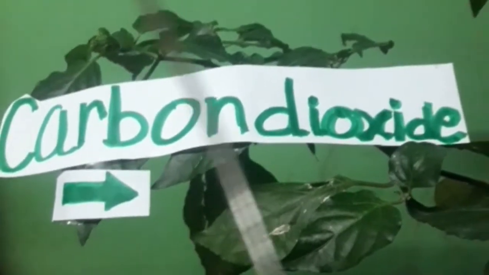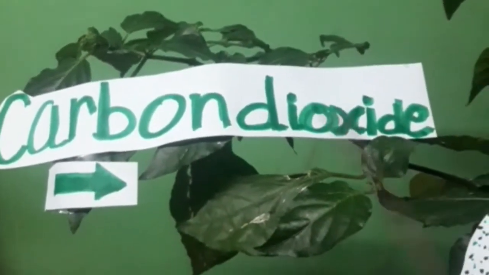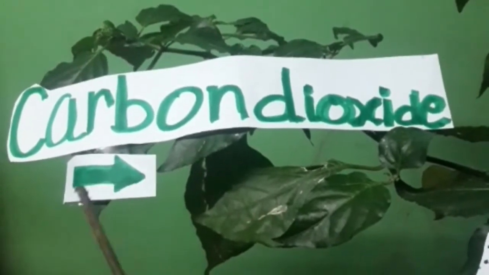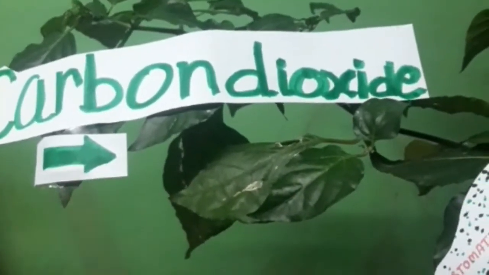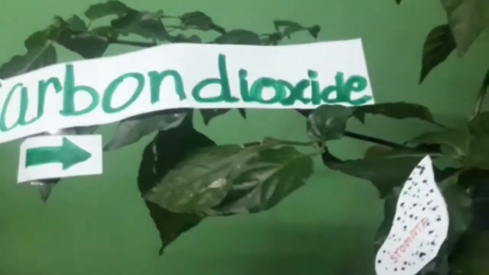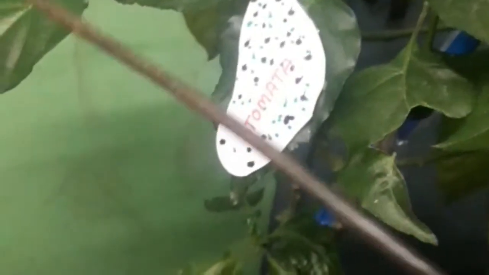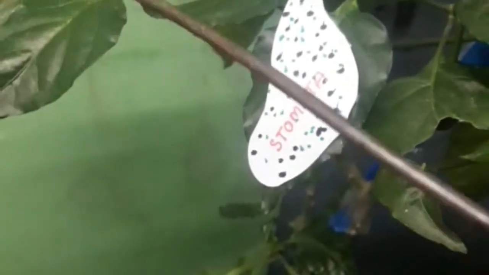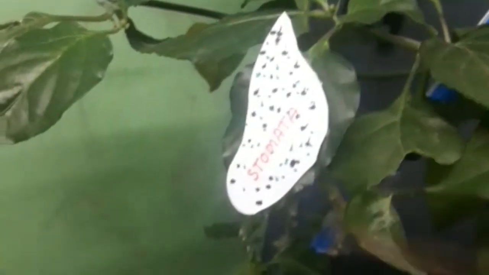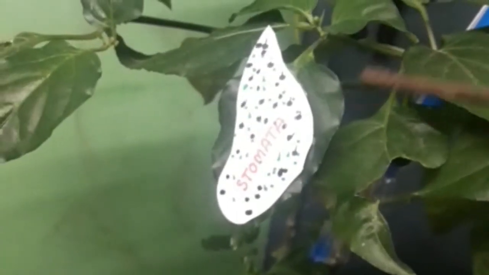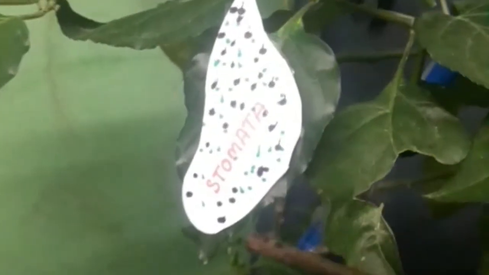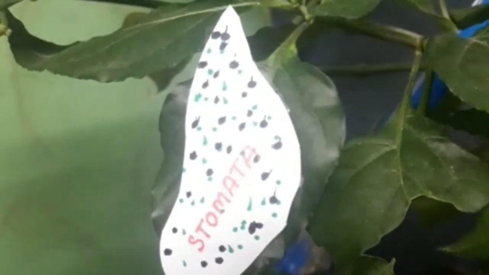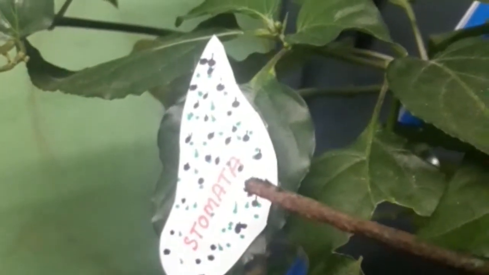In the surface of the leaves, there are small pores, and the small pores are known as the stomata. Plants breathe through stomata, and they receive the carbon dioxide from the air through stomata.